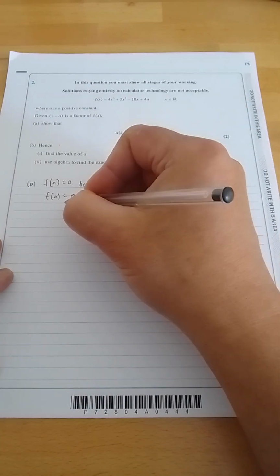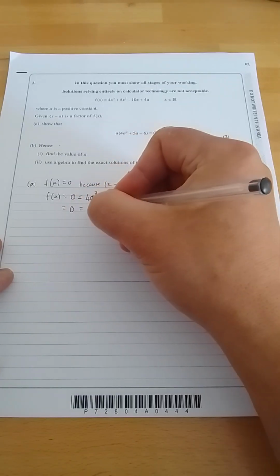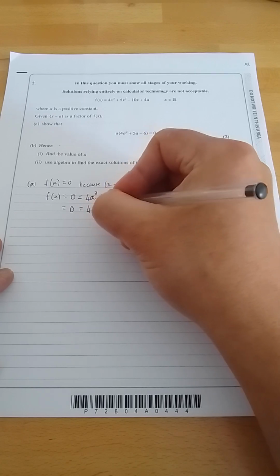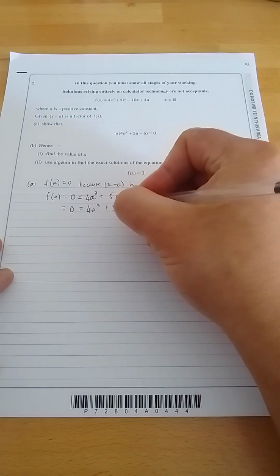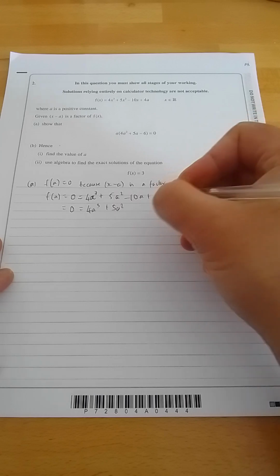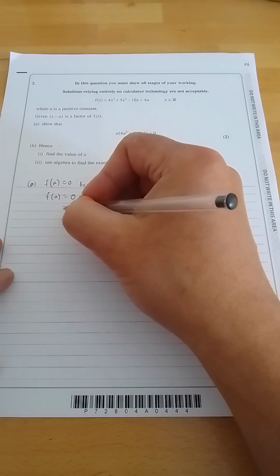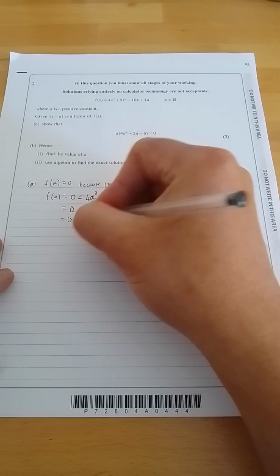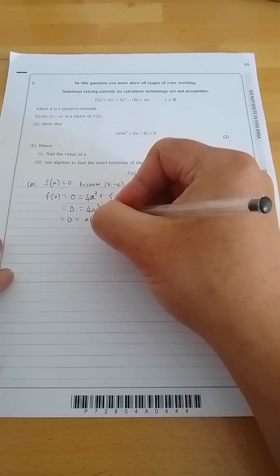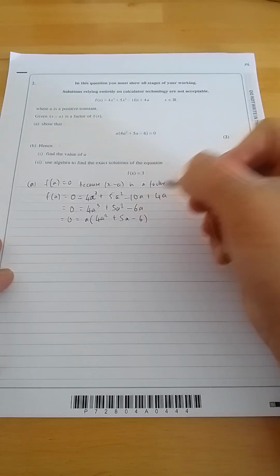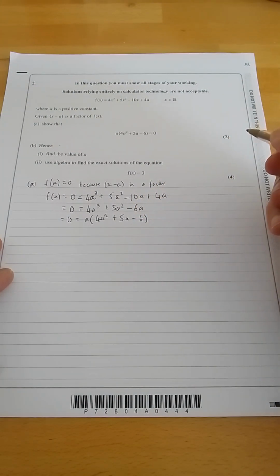Now if we simplify this, we'll have 0 is equal to 4a cubed plus 5a squared, and these two terms we can combine together to make minus 6a, and then we can factorize out an a. So we will have 0 is equal to a times 4a squared plus 5a minus 6, which is the result we're asked to prove in part A. Part B, hence find the value of a.